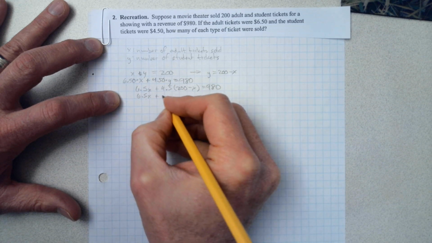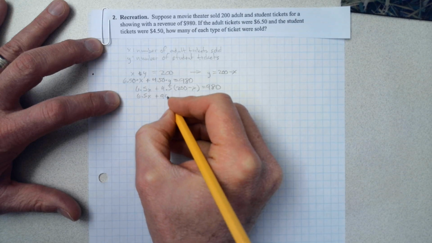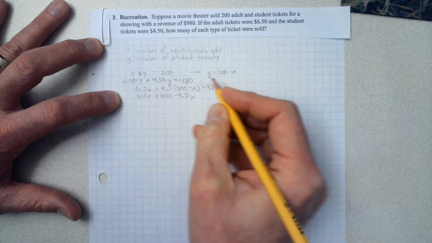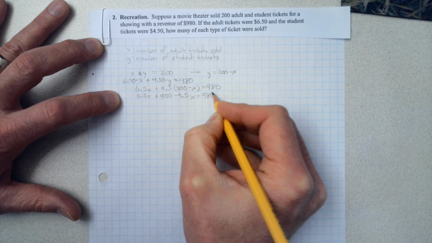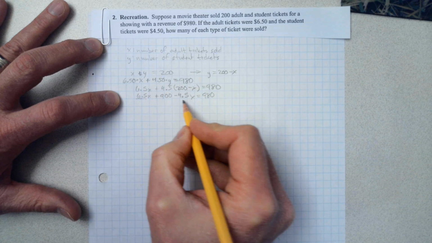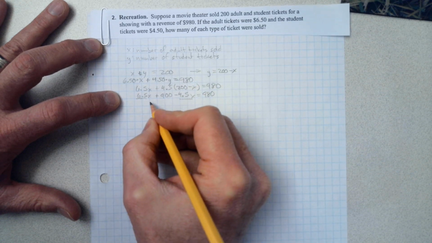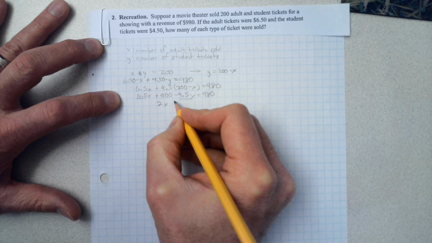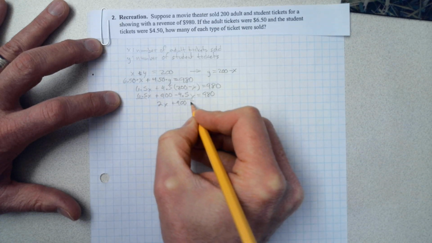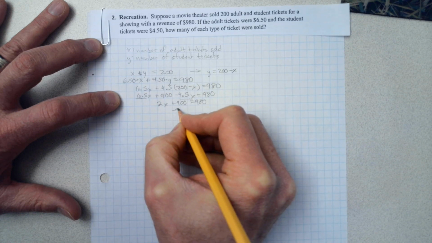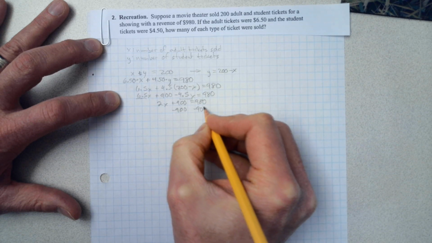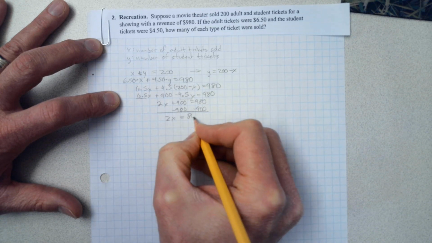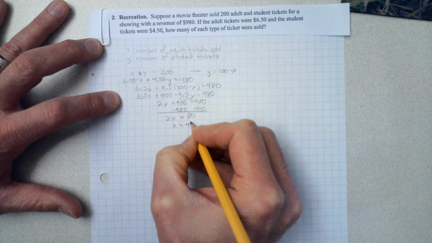That's going to be plus 4.5 times 200 is 900. Minus 4.5x, distribute that 4.5 through there, equals 980. I'll combine the 6.5 and the minus 4.5. That'll give me 2x plus 900 is 980. Subtract 900 from both sides, and I get that 2x is equal to 80, so the x must be 40.